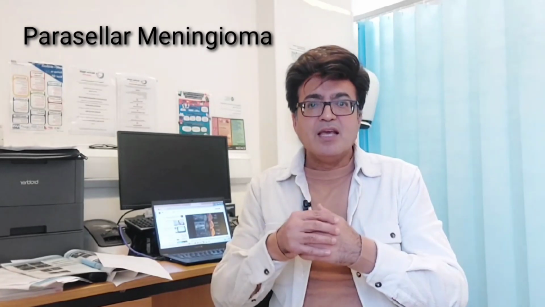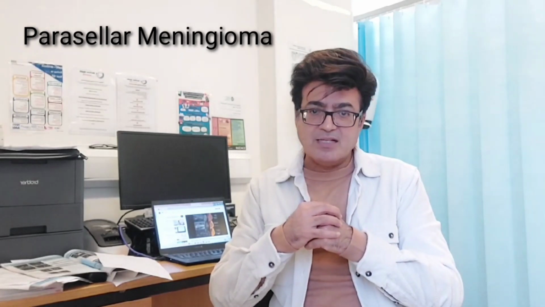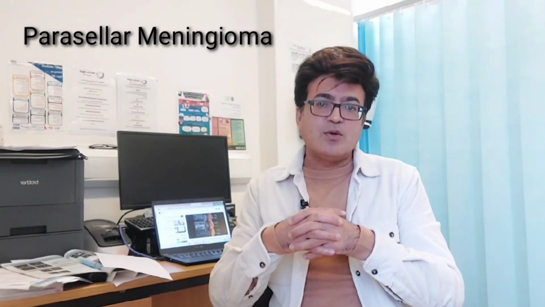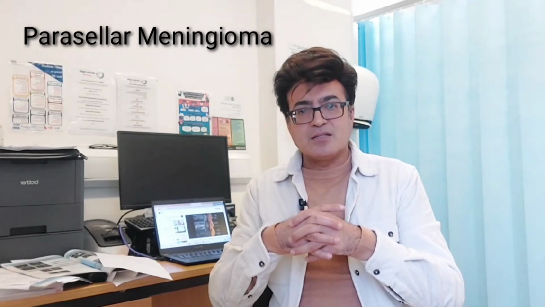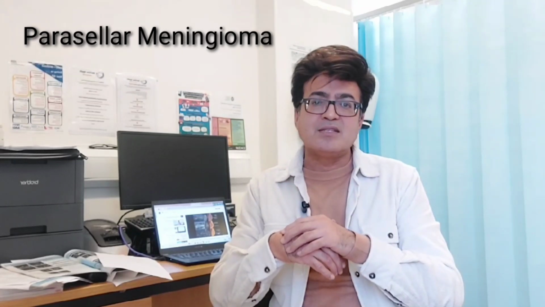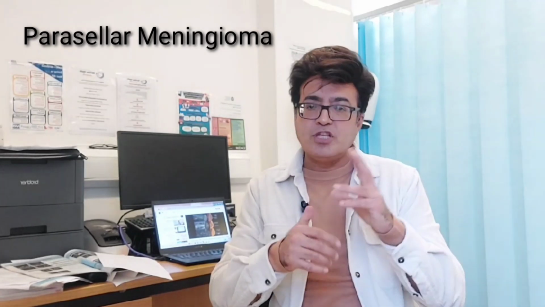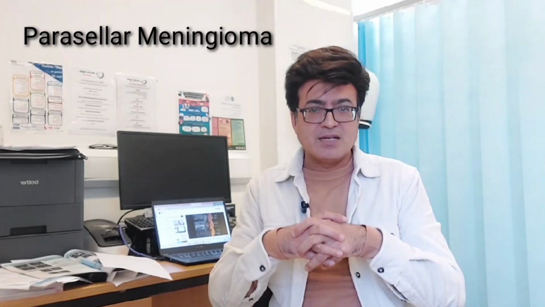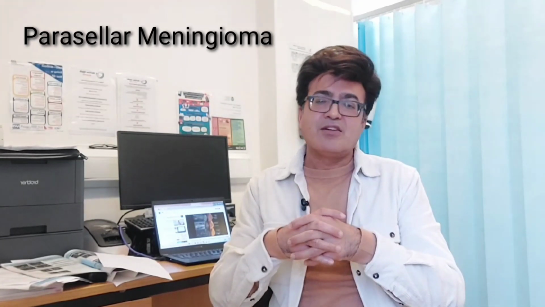It will appear as an enhancing mass in the cavernous sinus, and the second important sign would be that it will encase or narrow the cavernous sinus internal carotid artery. So these two would be the leading signs, being an enhancing lesion in the cavernous sinus.